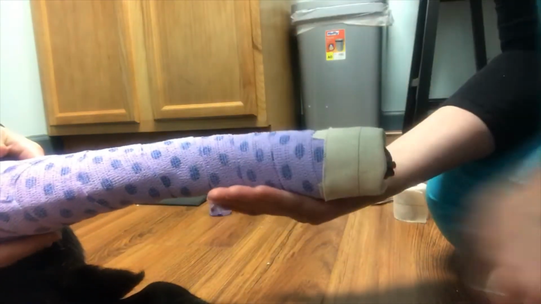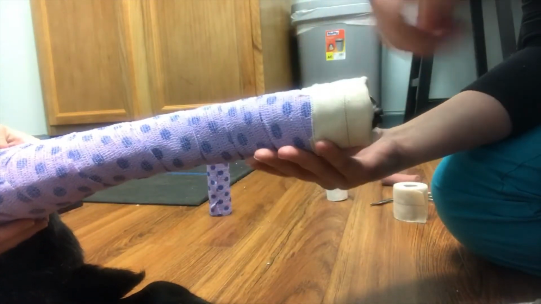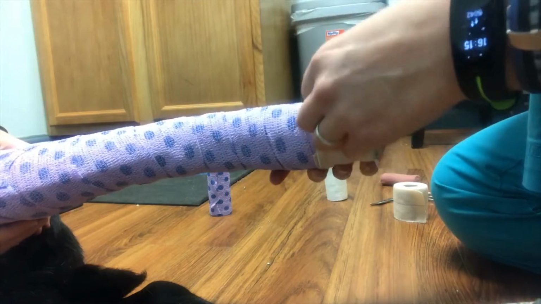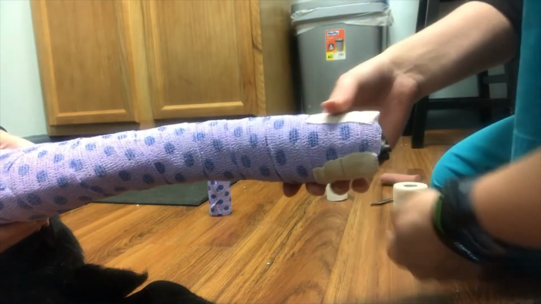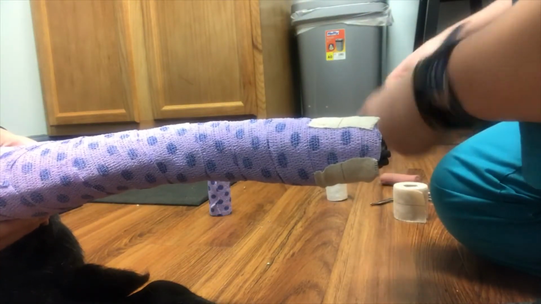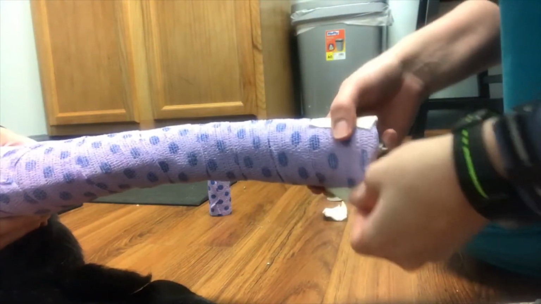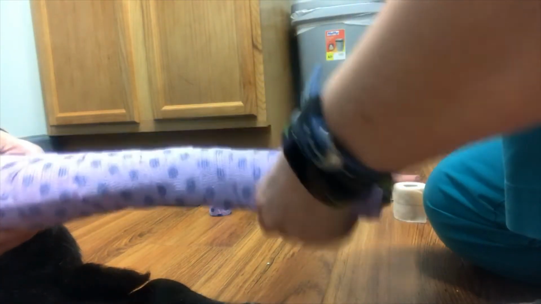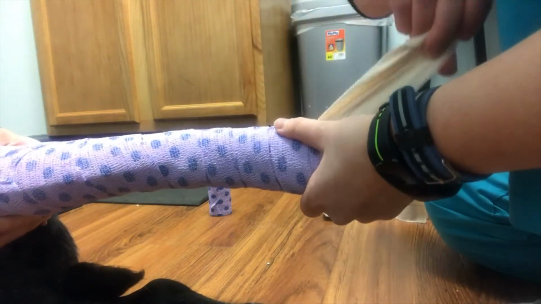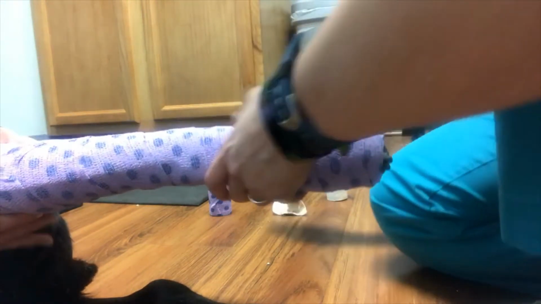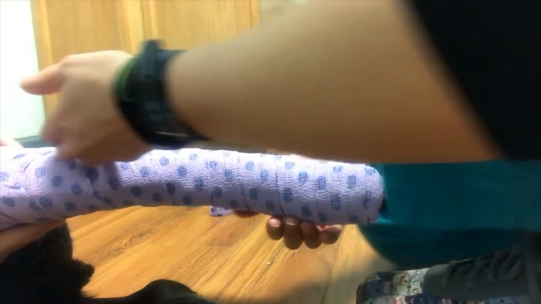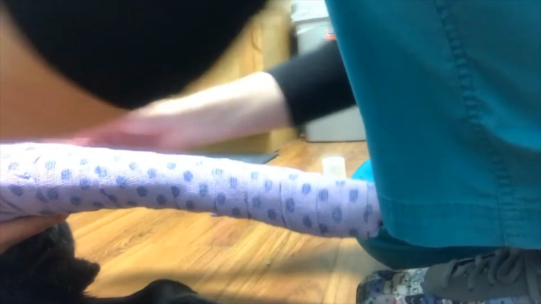To remove it, the first part you want to do is take off the Elastikon. Pretty much going to go exactly in reverse. Oops, if I can get it off because it likes to stick. It does its job well. Some people will use a dual blade and cut down the splint, or you can just use bandage scissors, or I even just prefer to take the vet wrap and just unravel.